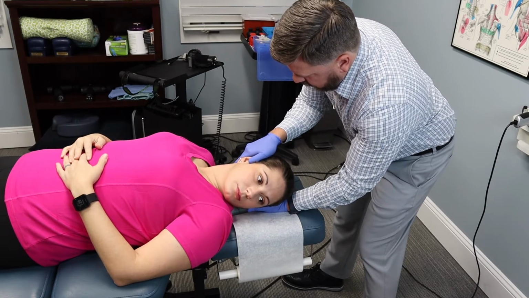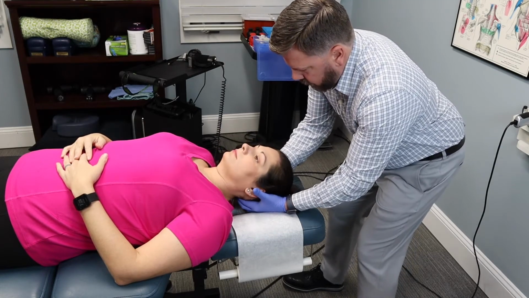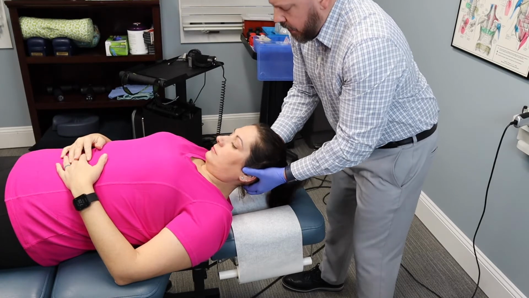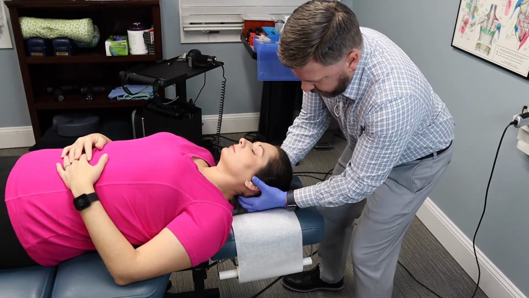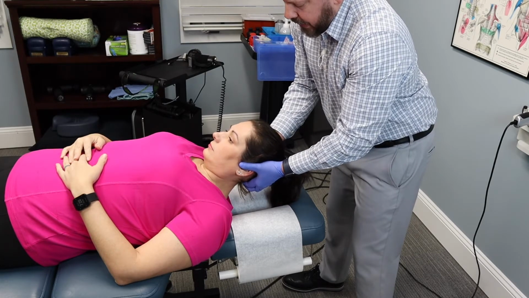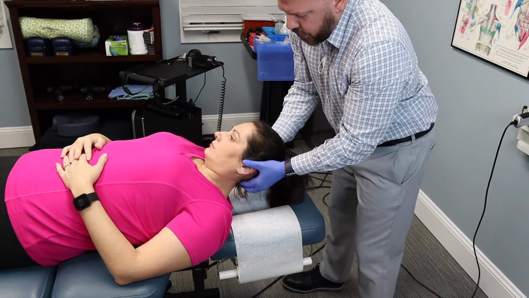So that's one muscle. The other muscle we're going to treat is here, and this one goes more vertical. Good. And these muscles are very difficult to stretch. I'm going to show you a couple ways to stretch this out, but it's a very difficult muscle to try to get in there and release some of that tension.